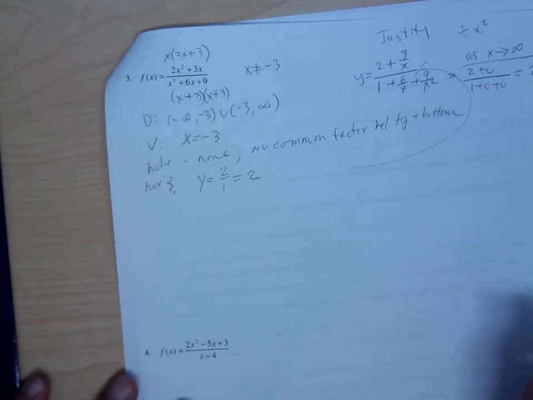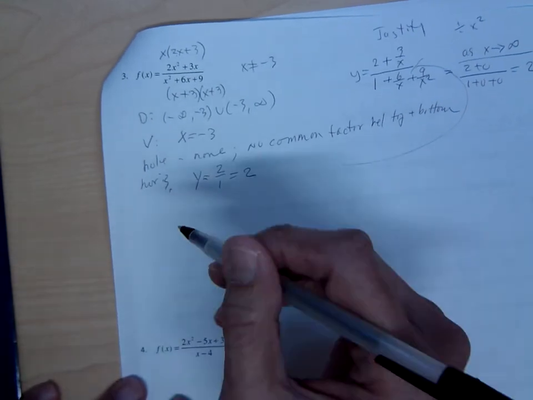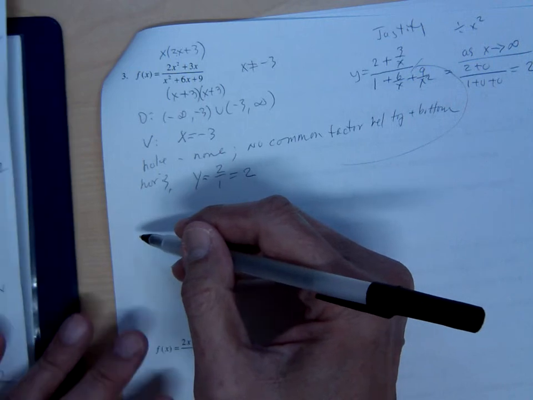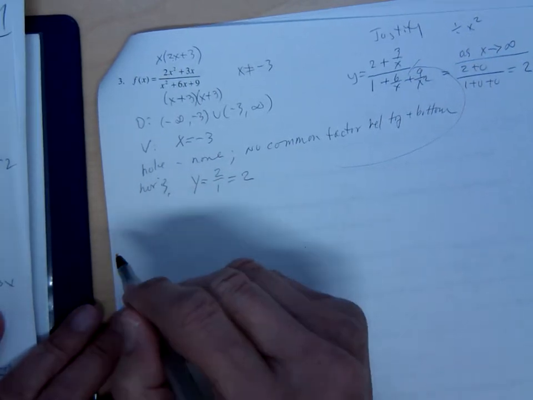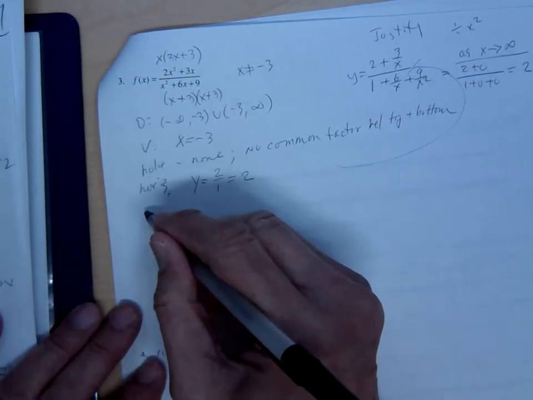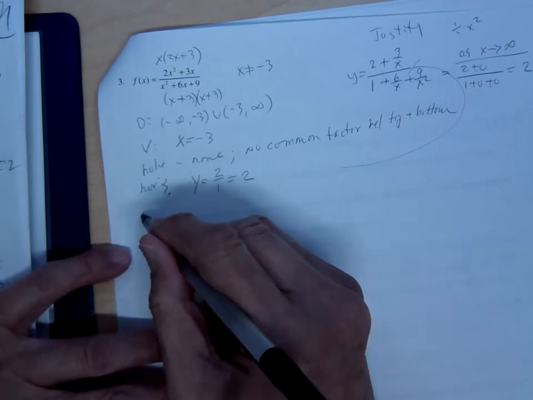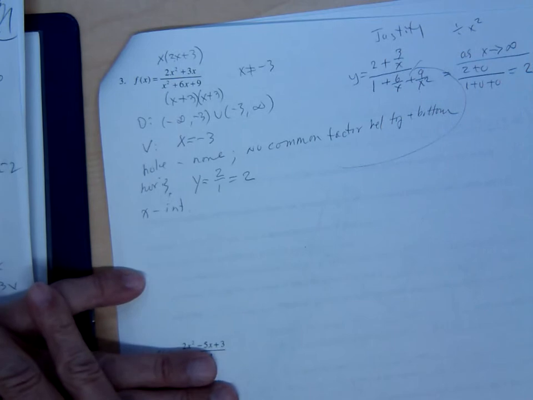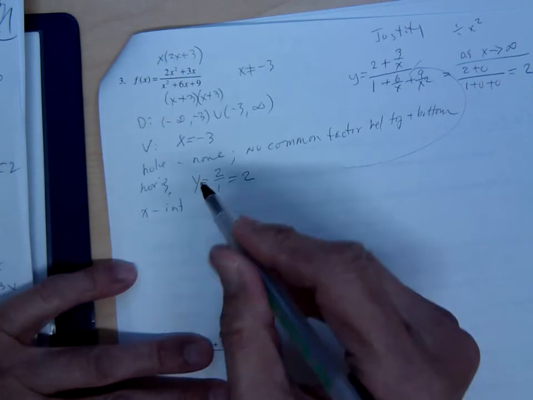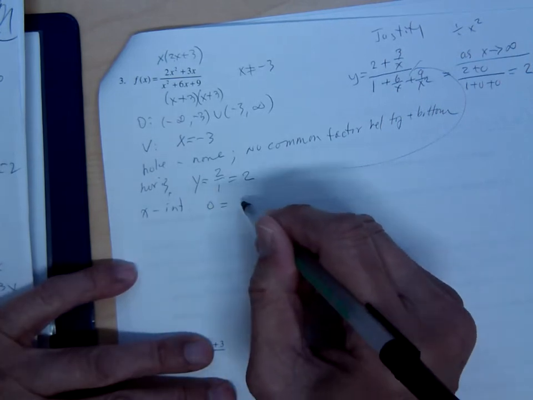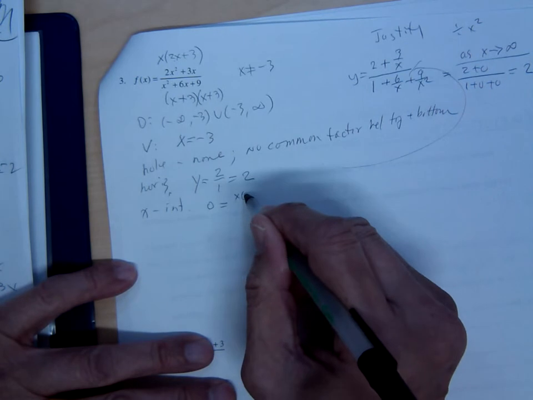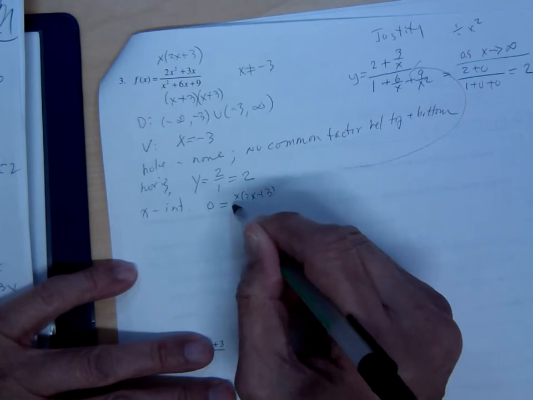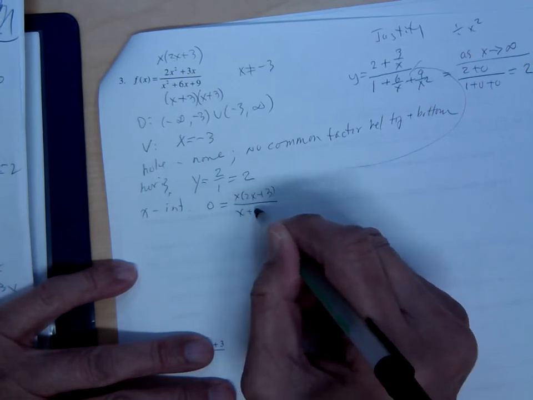So let's look at your x and y-intercept. Do I have an x-intercept? How do you find the x-intercept? You're going to let y equal 0, and that becomes 0 equals 2x plus 3 over x plus 3 quantity squared.